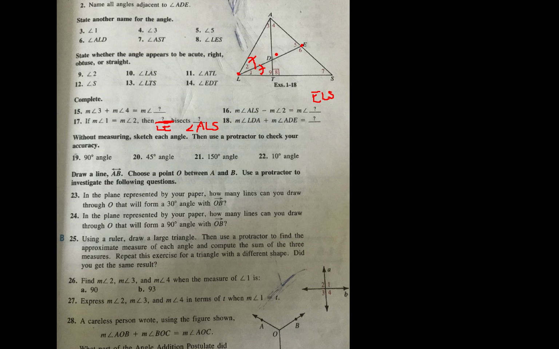The next one was 18. 18 says if, right here, if measure LDA, so LDA is this one right here, LDA plus ADE equals, well, they're called a linear pair because they lie on the same line. And if two angles lie on the same line, they share a common side. That's 180 degrees. So that's that one right there.